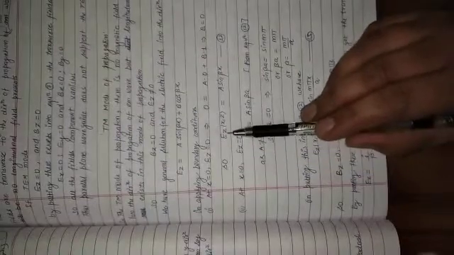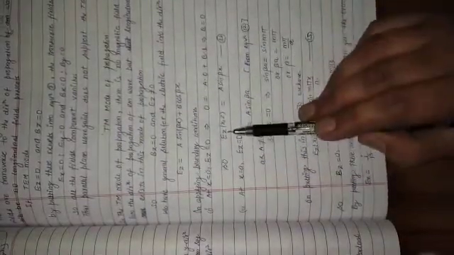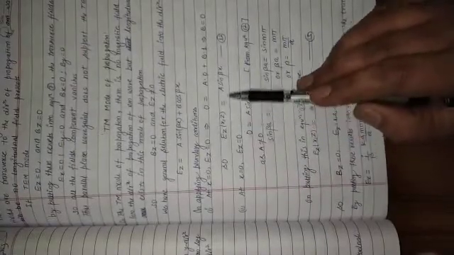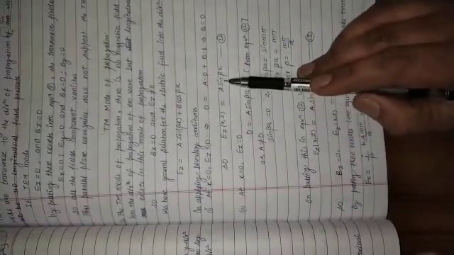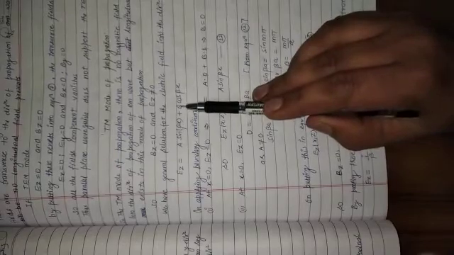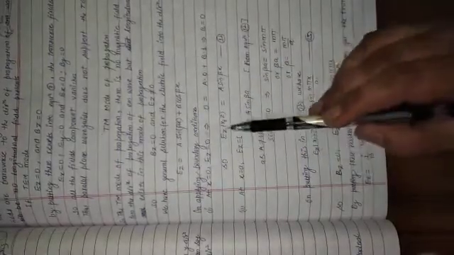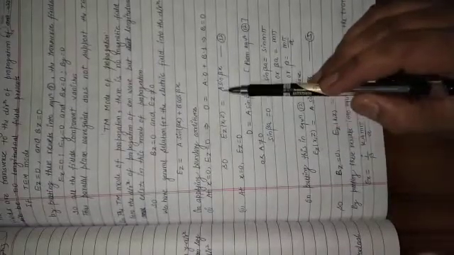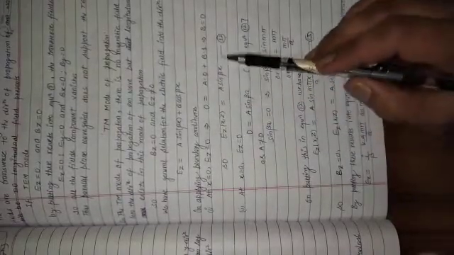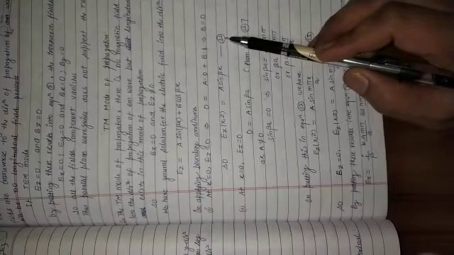So when you put B equals 0 in this equation, Ez, which is a function of x and z, equals A sin beta x, because B equals 0, so that term will be 0. Say this is equation number 12.